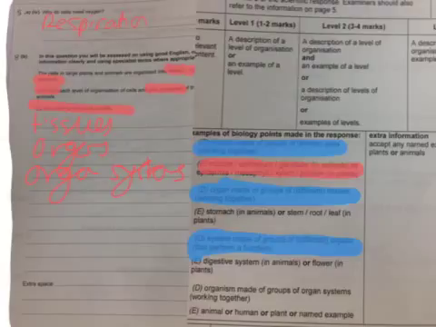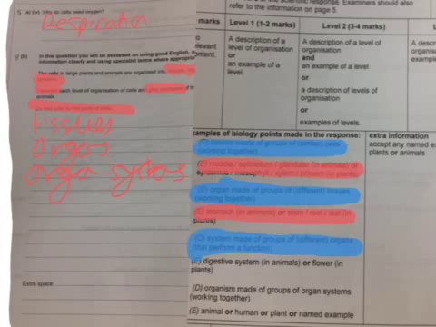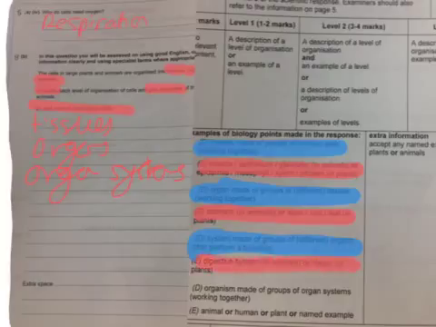Okay, organs, there was a range of organs that you could have given. Some of the ones in the mark scheme are the stomach in the animals, or the stem, root or leaf in plants. However, there's loads more you could choose from. You could have said the liver, you could have said the lungs, heart, the brain, anything, any organ inside the body. And then we've got the organ systems. So we've got the digestive system, which was one example given in humans. There's also the respiratory, cardiovascular system, endocrine system, the nervous system. There's loads and loads that you could have gone for.